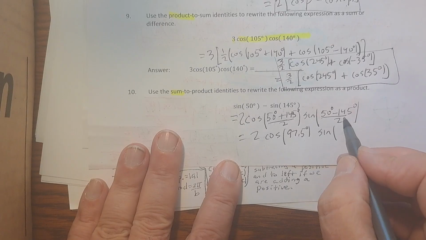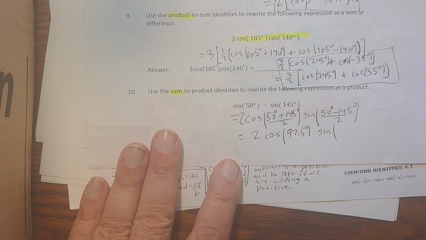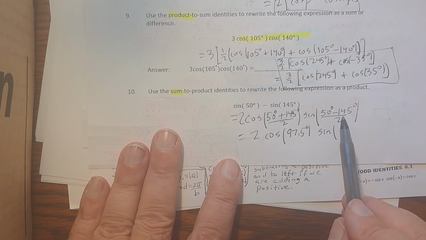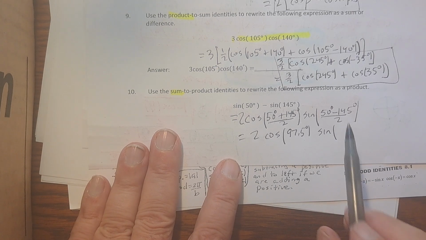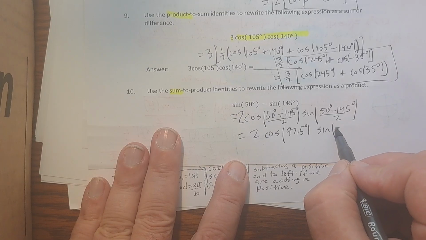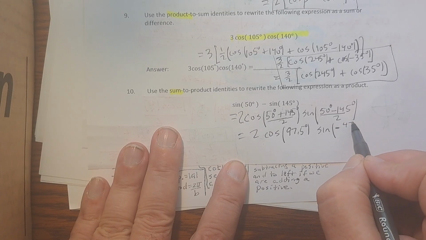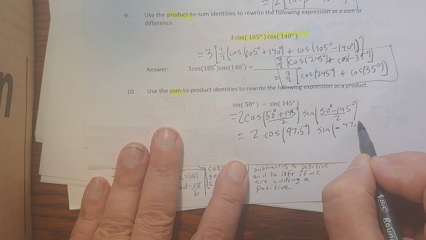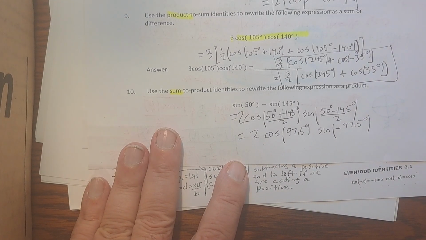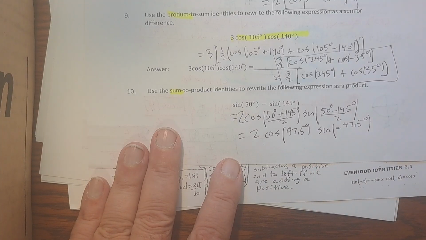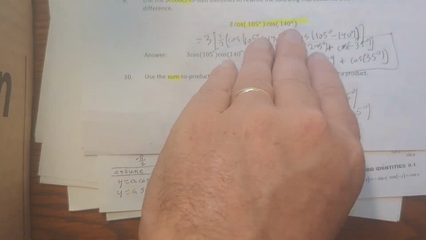And the sine of 95 divided by 2 would be 47.5 degrees, if you work that out. So there's the solution to number 10. We'll keep working.